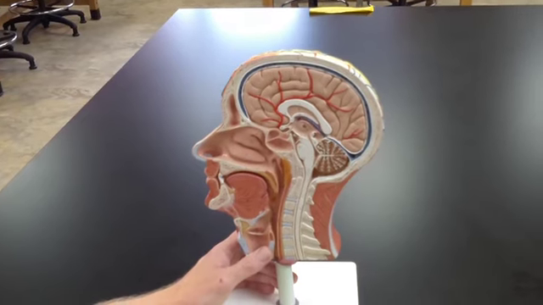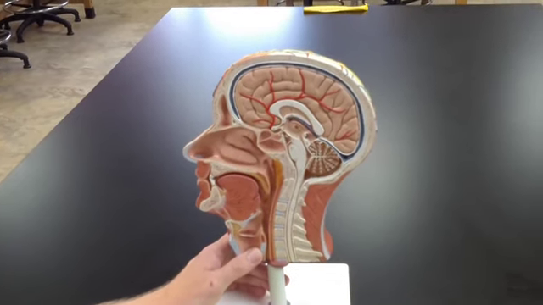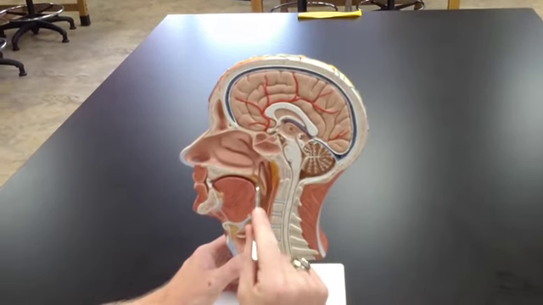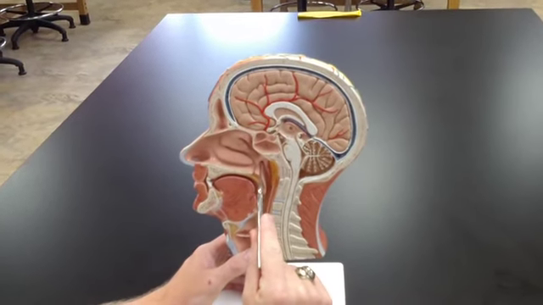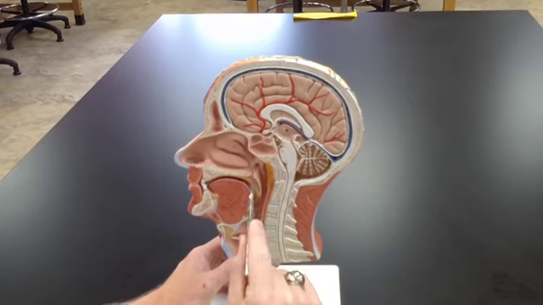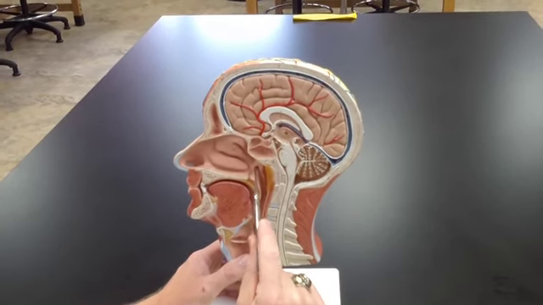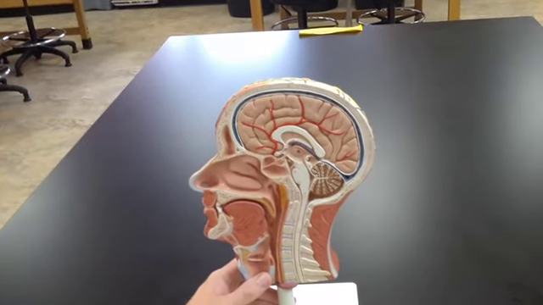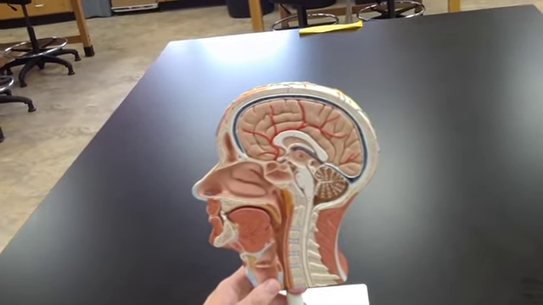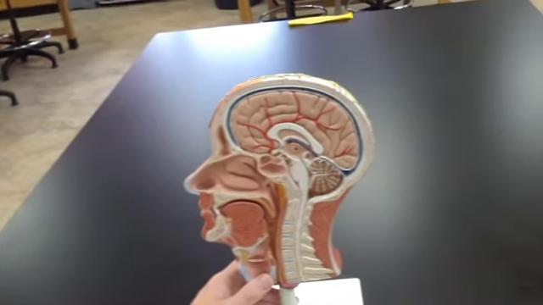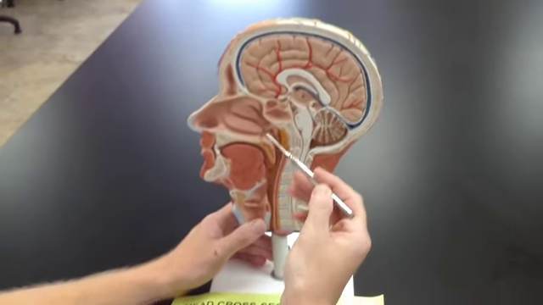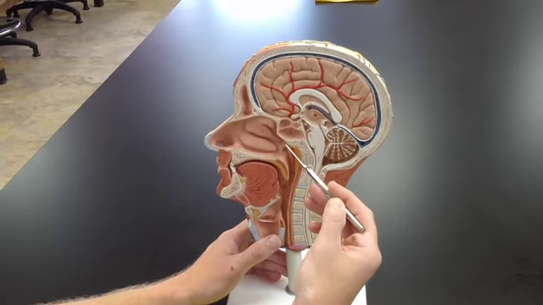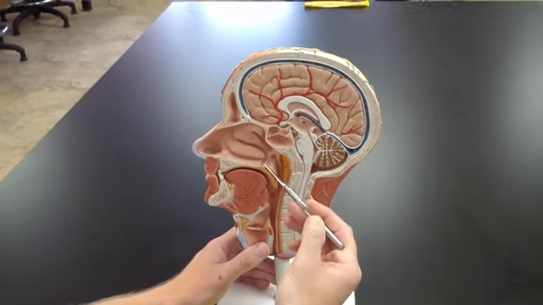All right, the next thing is the opening to your auditory tube. Remember, the auditory tube is from your ear. So right here is the opening to your auditory tube, that indentation right there. The next thing on your list is going to be internal nares, also known as choanae. That's how I pronounce it. But this area right here is your internal nares. Okay, so these are going to be your internal nares.